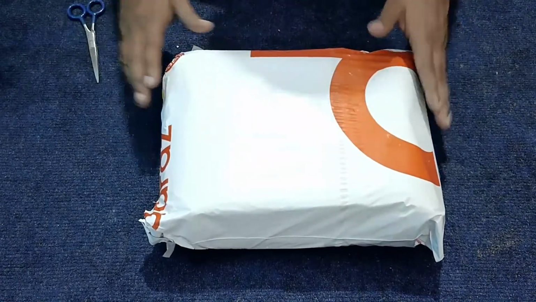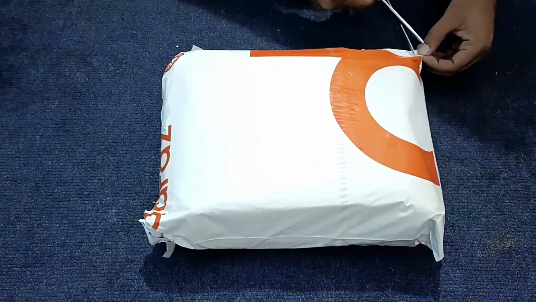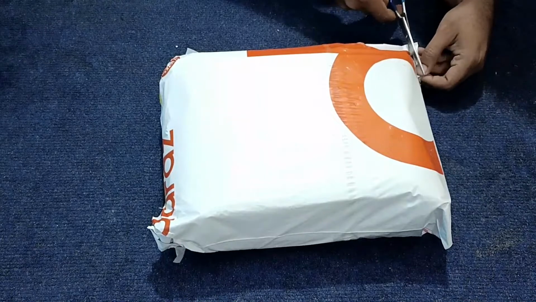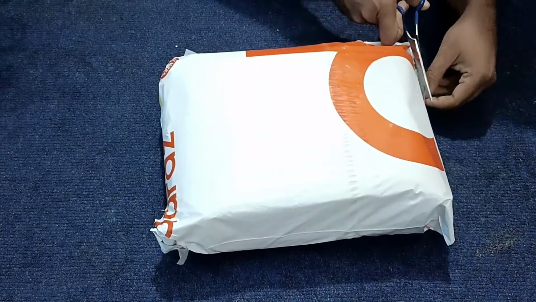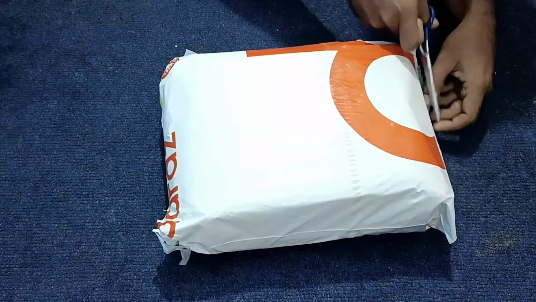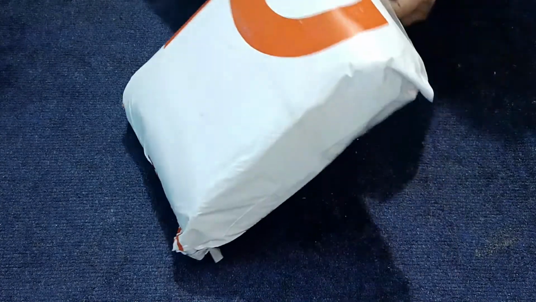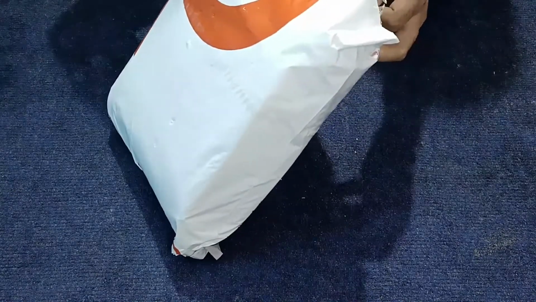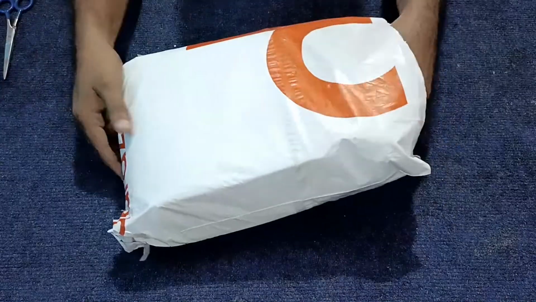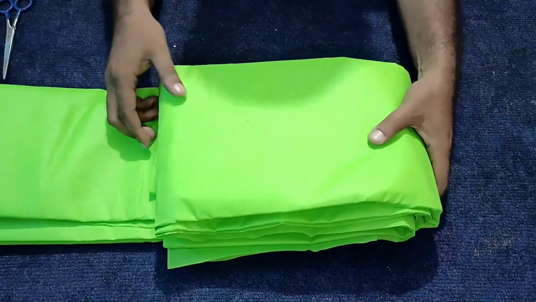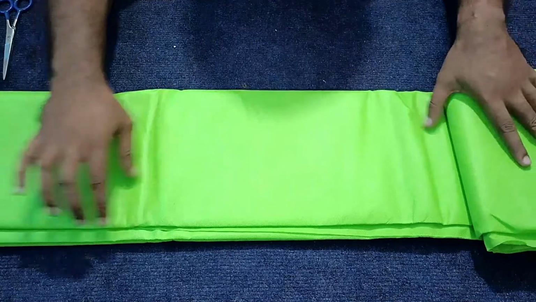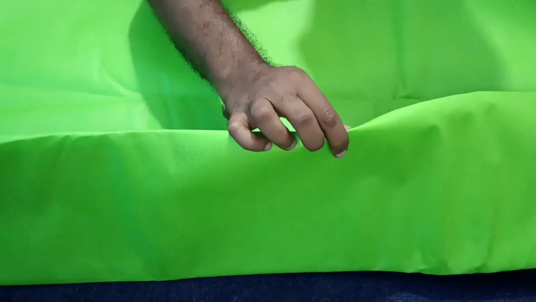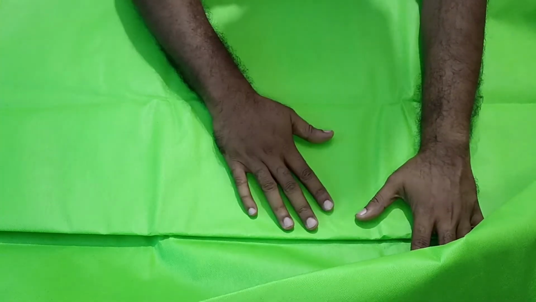So this is our green wallpaper. So let's unbox this and then we can see that, then we will install it on our background to change it. So using this we can change our background easily. So this is a 10 by 10 wallpaper which was ordered a few days ago. Let's see this. So this is 10 by 10 wallpaper. So we will use this on our background, then we can change our background using it.